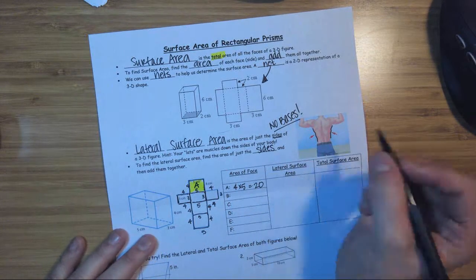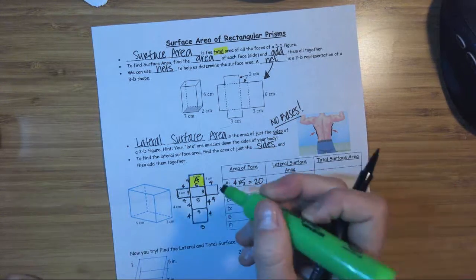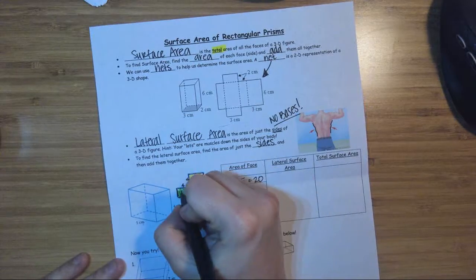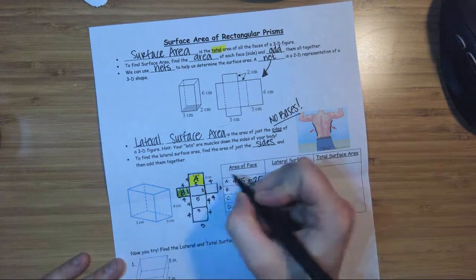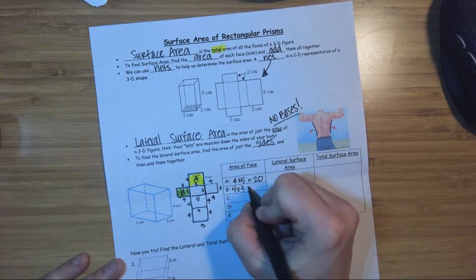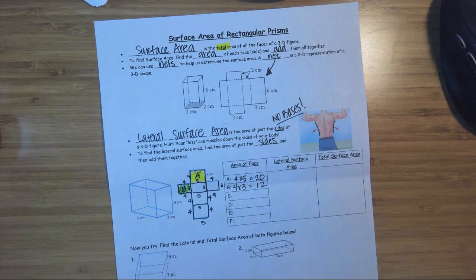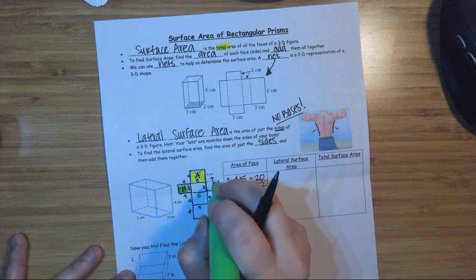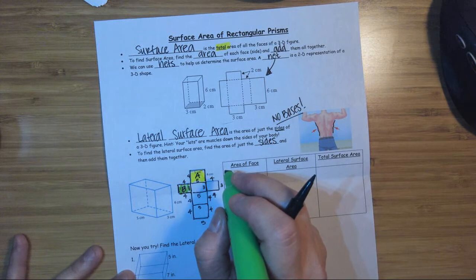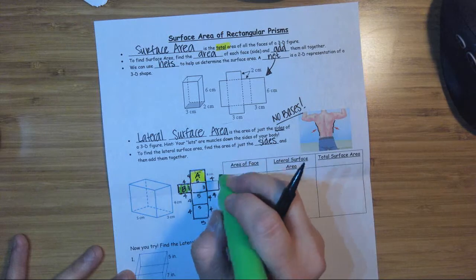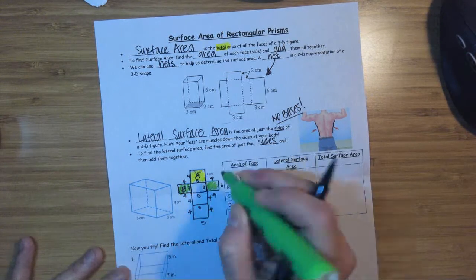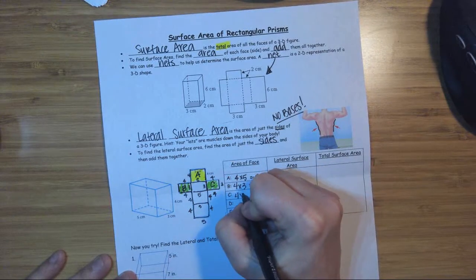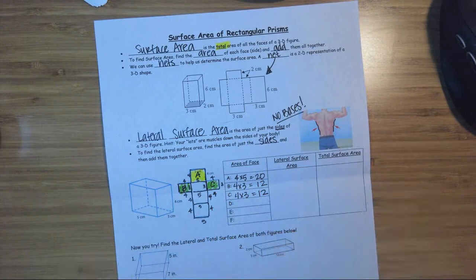Okay, let's find the area of this one. Let's call that one B. That's going to be 4 times 3, which is 12. Okay, and then the area of this one right here should be the same thing. 4, we'll call that one C, sorry, 4 times 3, which is 12.